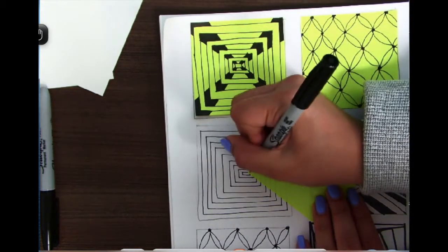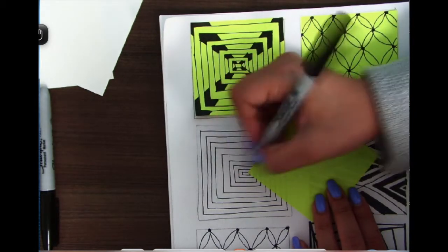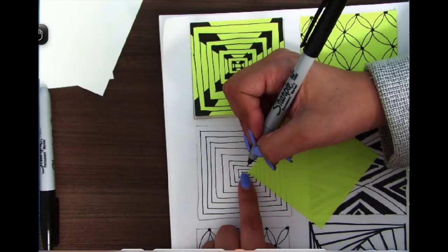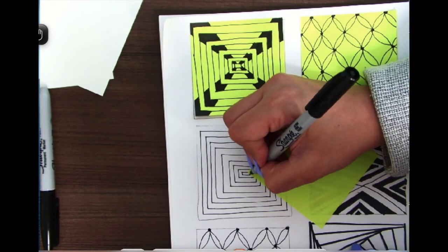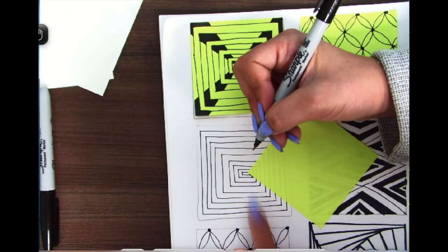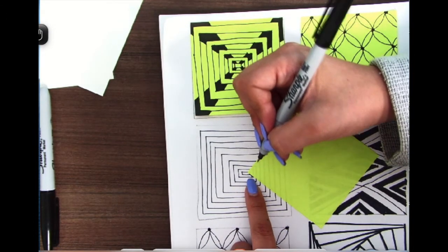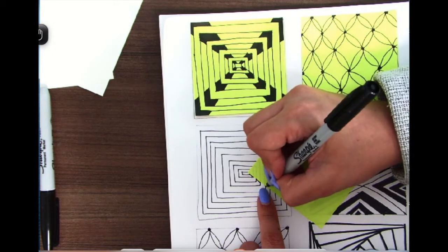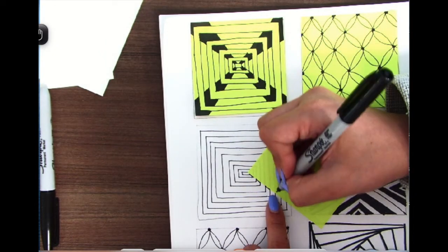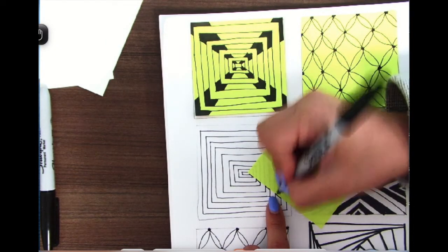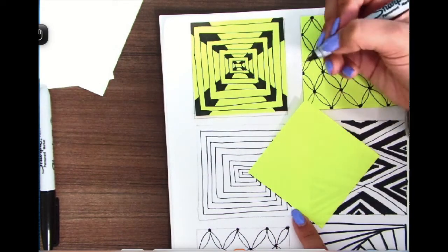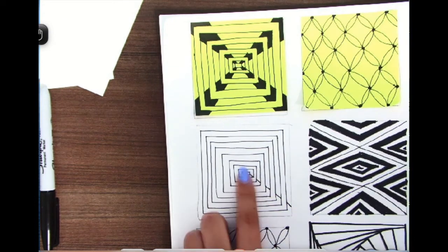And then we're going to draw a line with every other box. So I'm not going to draw anything in my center box. Instead, I'm going to go to the next section and draw a little line. Then I'm going to skip the next section that comes up and draw a line on the third one. Skip the fourth one, draw it on the fifth one. Skip the sixth one, draw it on the seventh one. Skip the eighth one and draw it on my last box on the edge. So I have a nice straight line.